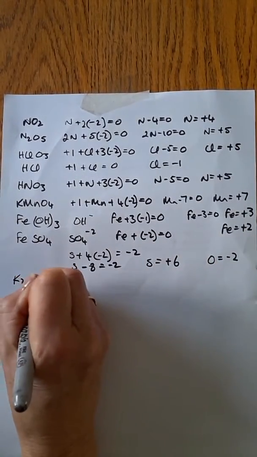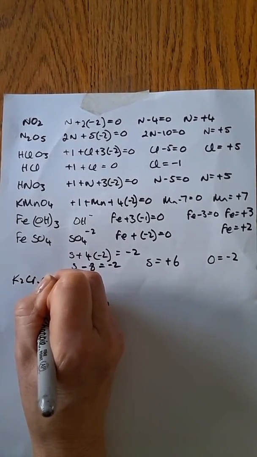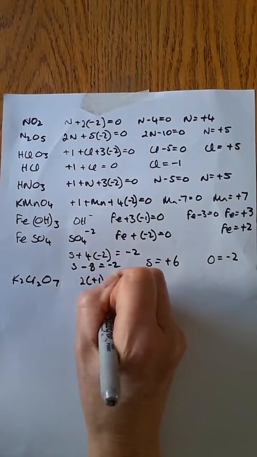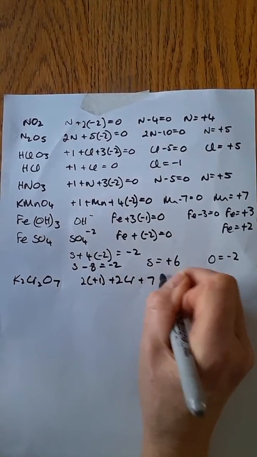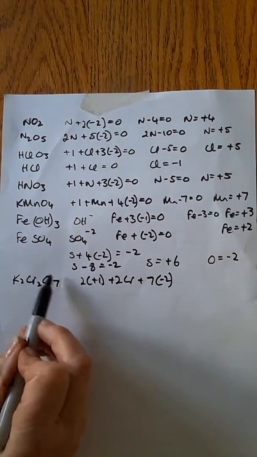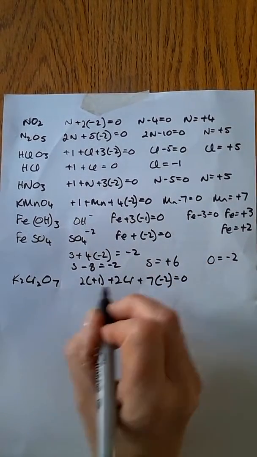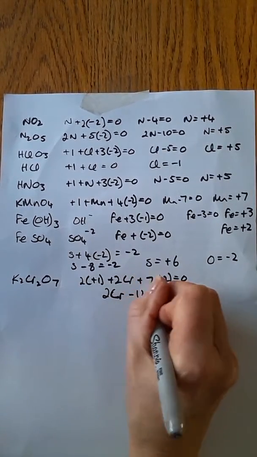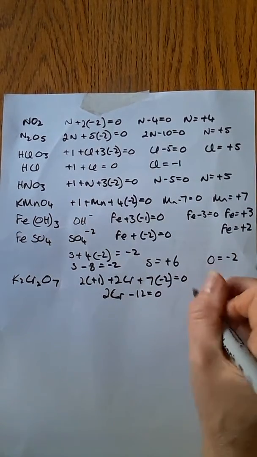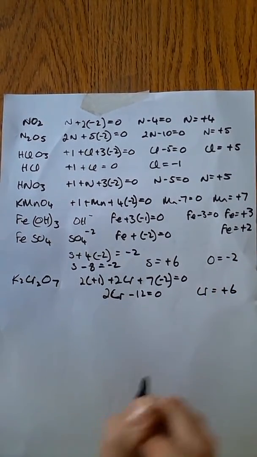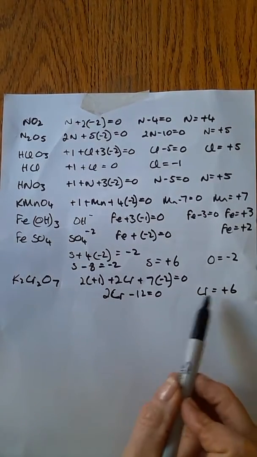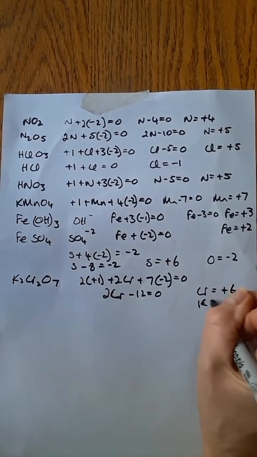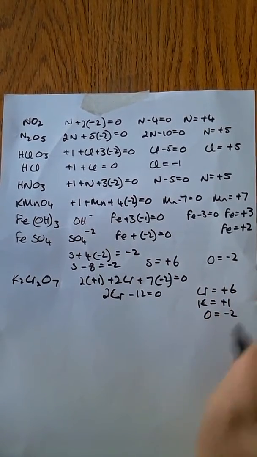Potassium dichromate is K2Cr2O7. Let's have a look at the oxidation states here. 2 potassiums is 2 plus 1. 2 chromiums is 2 Crs. 7 -2s. And I've got an overall charge of 0. So this will give me 2 chromiums - 14 plus 2 gives me -12. Overall charge of 0. 2 chromiums must be equal to 12. So each Cr has to be +6. And it's each atom that you need the oxidation state for. So looking at this compound, chromium is +6, potassium is +1, and oxygen, of course, is -2.